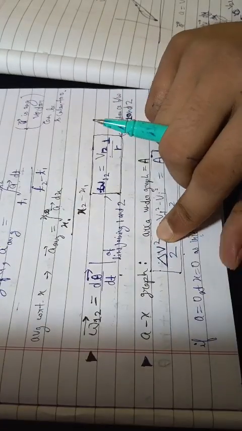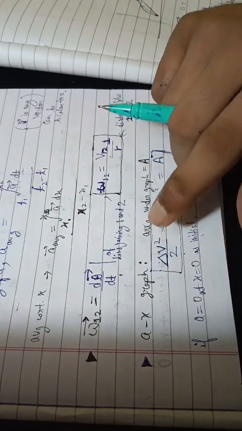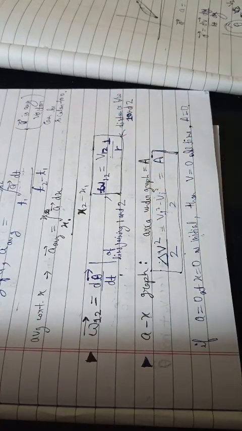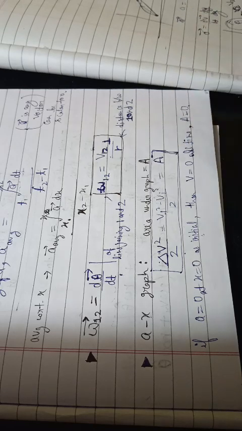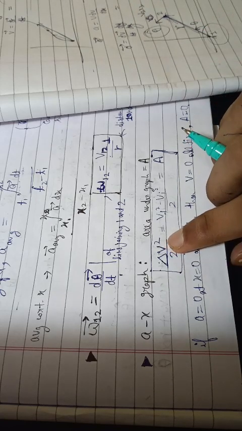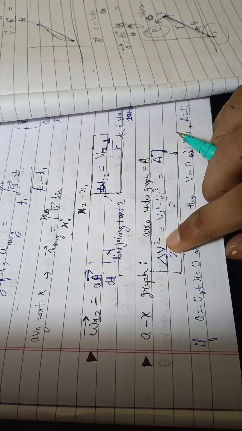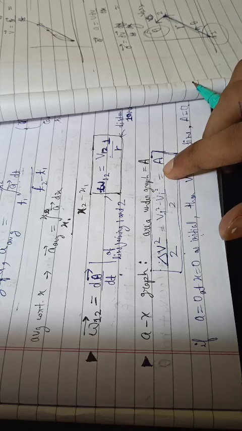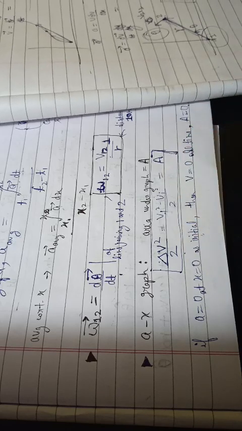Now moving ahead, graphs. Some important graphs we need to know: the a-x graph. The area under the a-x graph, what does it give? It gives the difference of velocity squares divided by 2, that is equal to the area under the a-x graph. How do we get it?